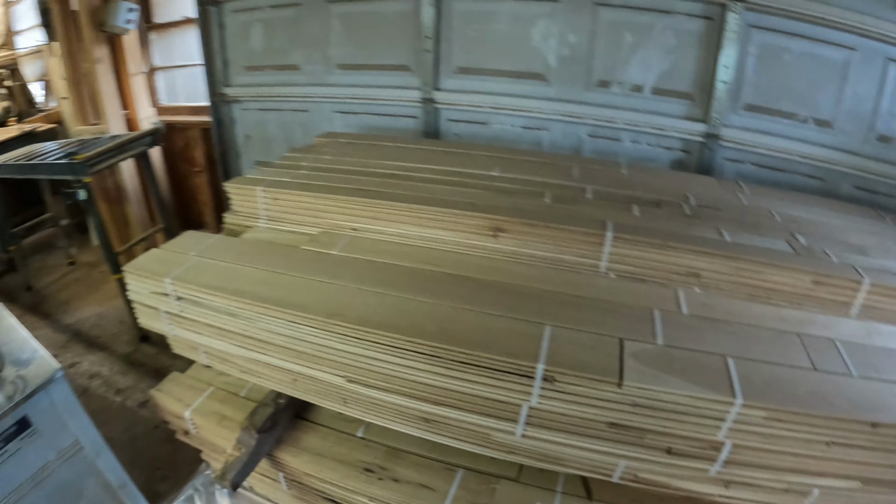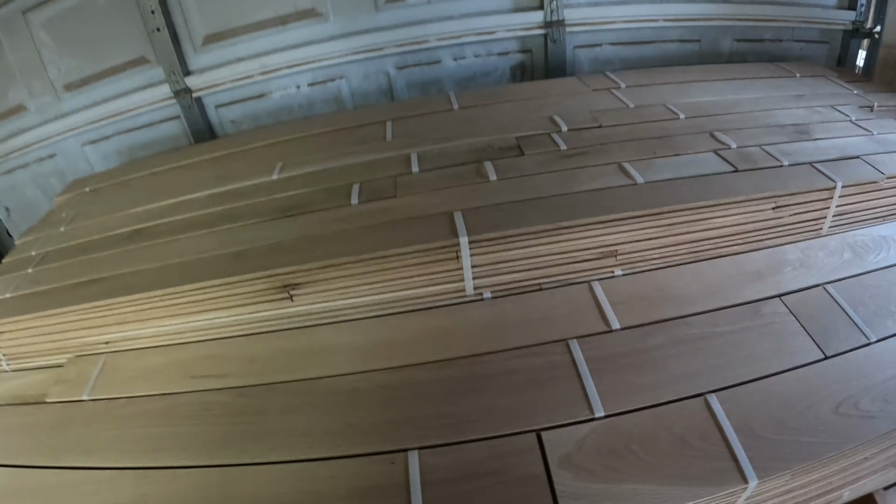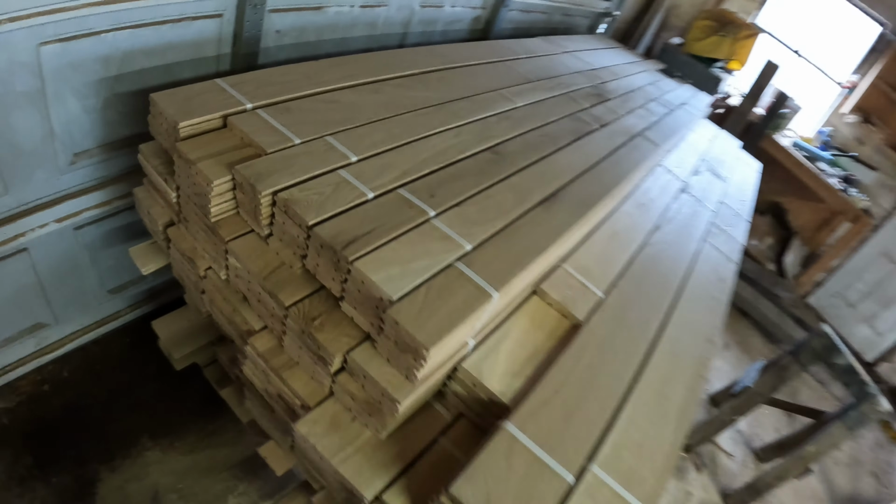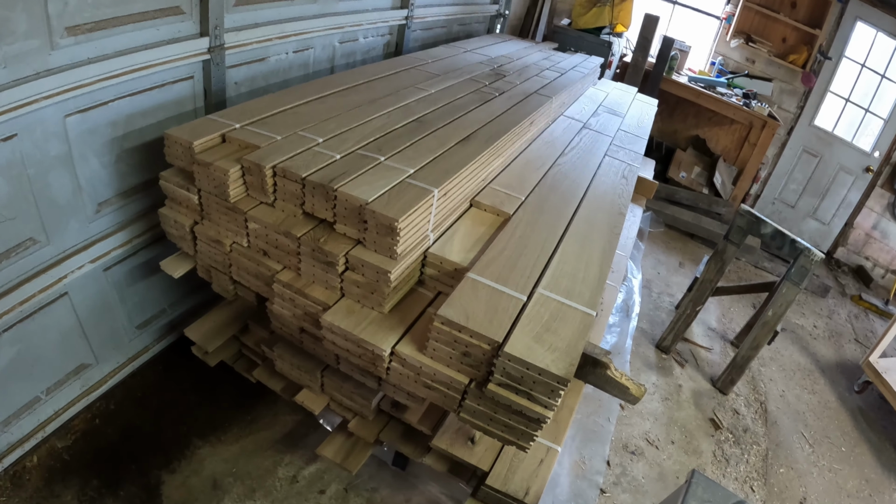But I'll show you some of this flooring I'm working on. Beautiful stuff. So this is select white oak, and it's random width, so it's a mix of 3, 4, 5, and 6 inch. And it's just really sharp stuff. This is just a little bit of it. I got another pallet down in the other building.